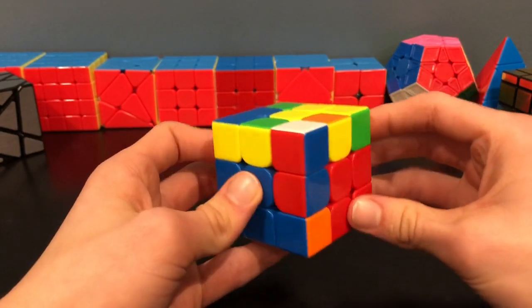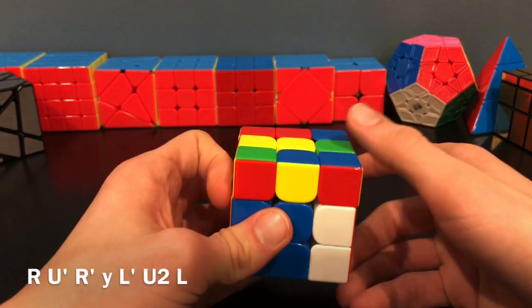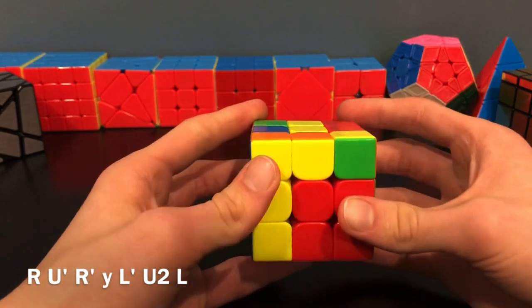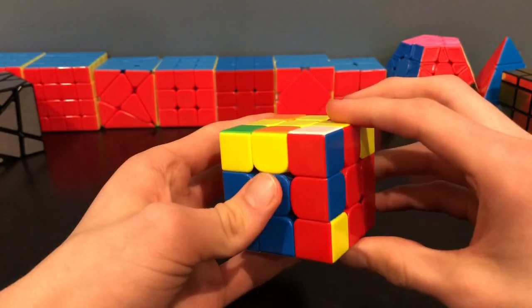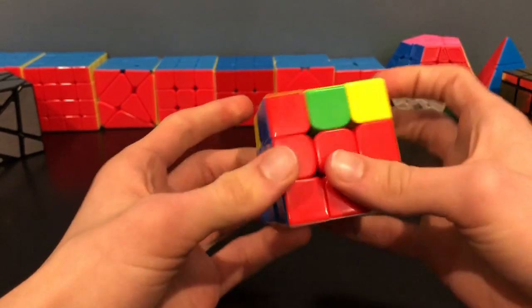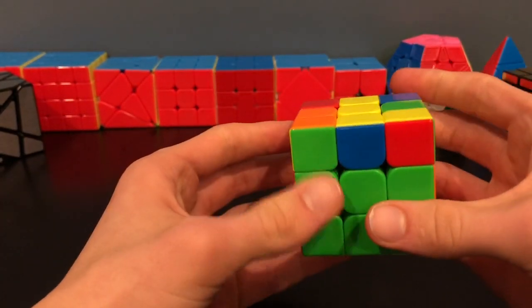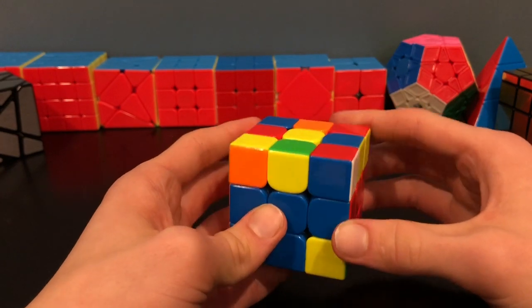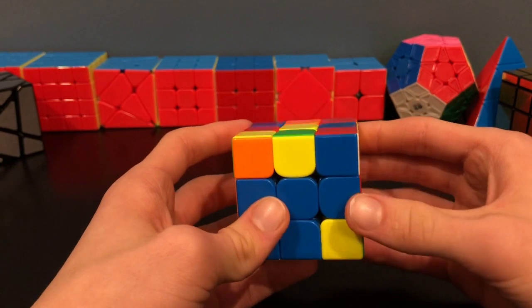Now in this algorithm, you will have to do a cube turn. The algorithm is R, U prime, R prime, then Y, then L prime, U2, L. And faster, and backwards. This case has a few different ways of solving it. If you're holding it this way, this is the algorithm that you would do.